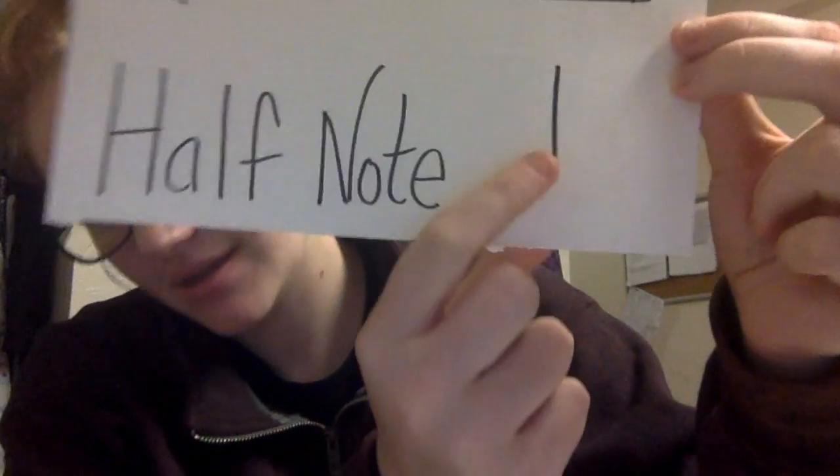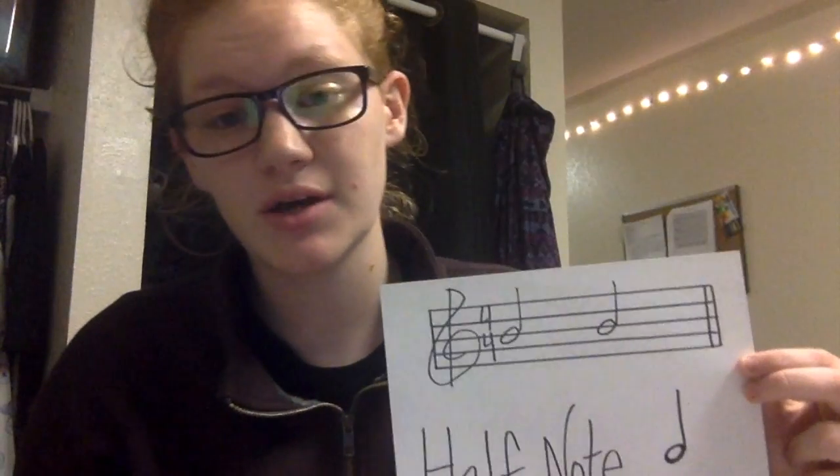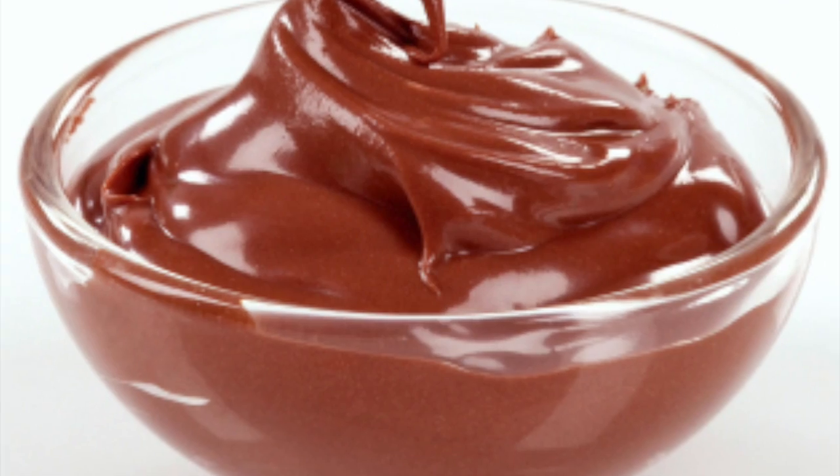A half note looks like this. Basically it looks like a whole note with a little stem added on. A good way to remember a half note with food names is pudding. Pudding. And that is how you remember a half note.